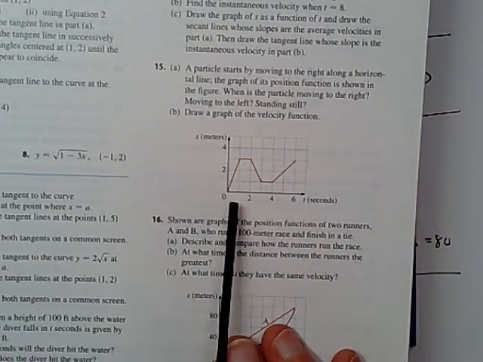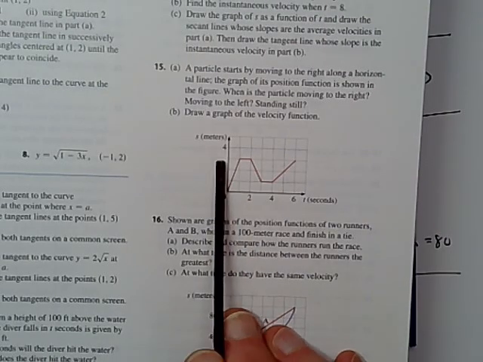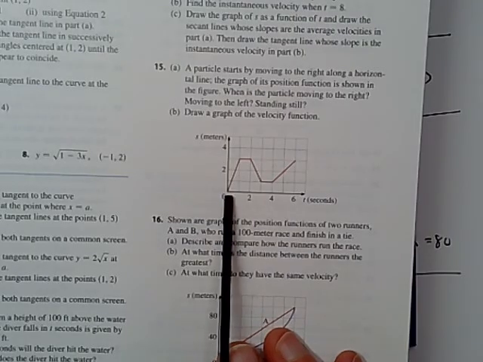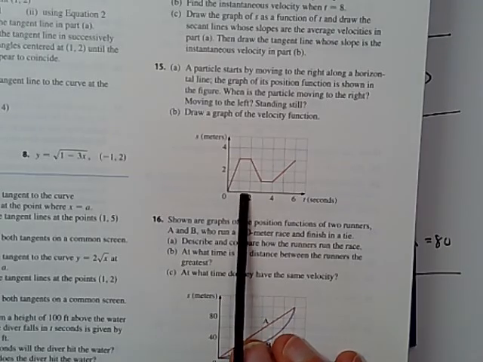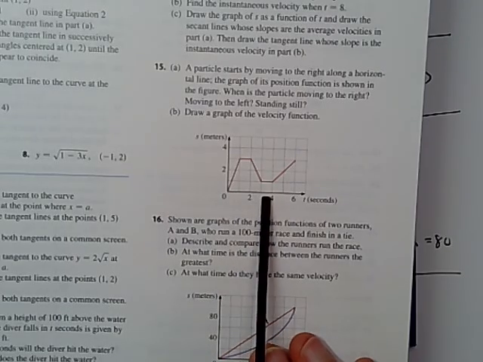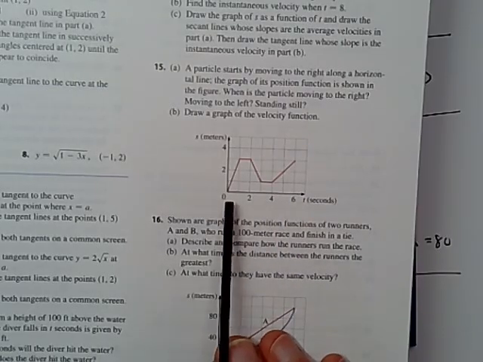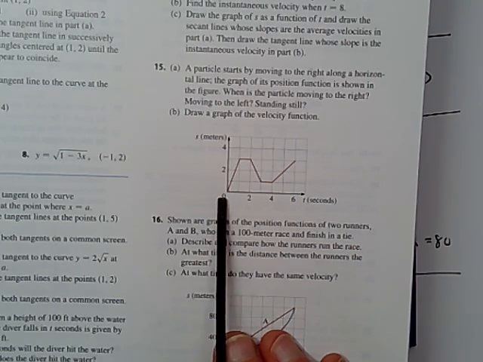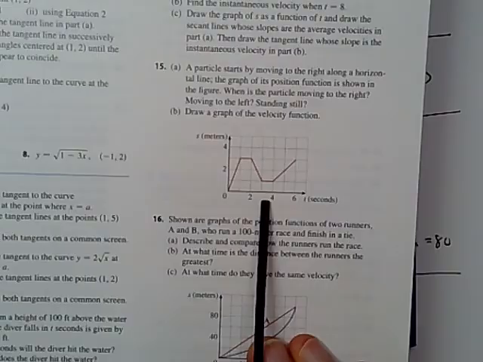So it seems to me here, this is the graph of its position function shown in the figure. So the position is increasing. So it seems to me that it's moving to the right, then it's stationary, it's paused, then it moves to the left, then it's stationary, again it's paused, and then it moves back to the right again. So again, just to have it written down in case a person looked down: moving to the right, stationary, moving to the left, stationary, moving to the right again.